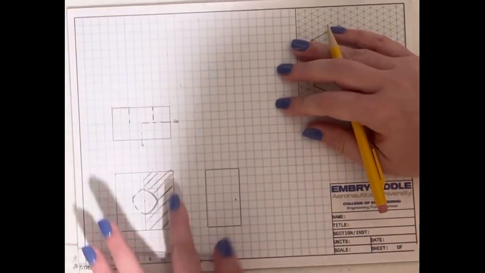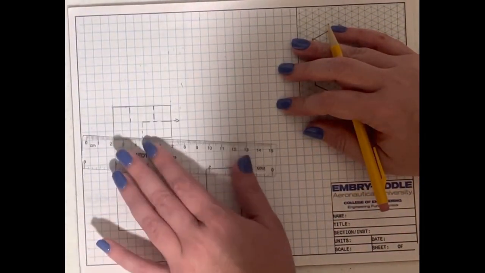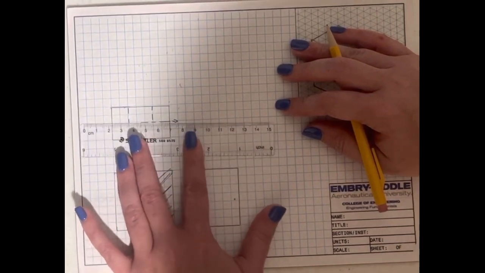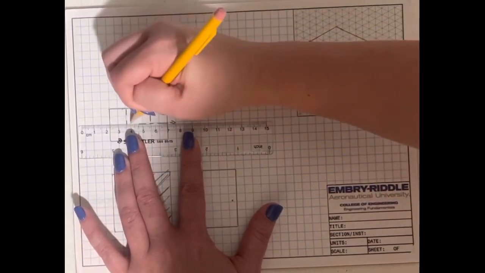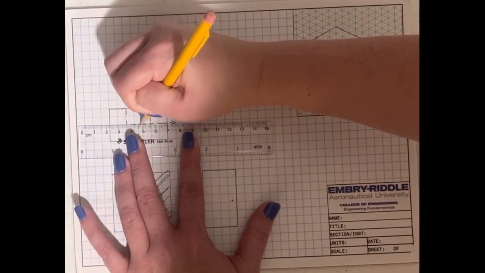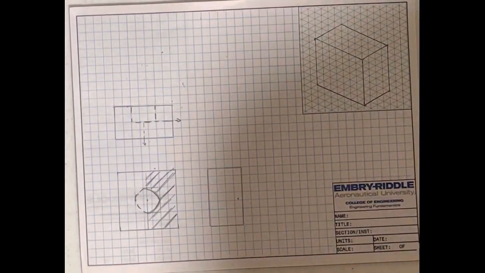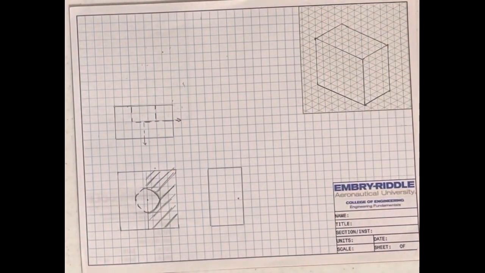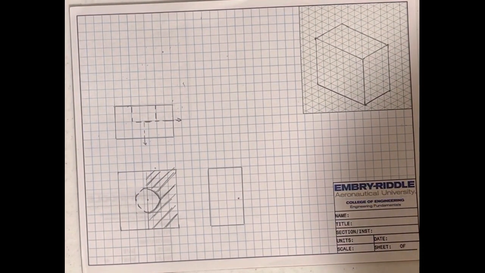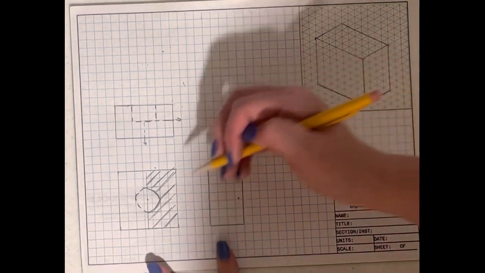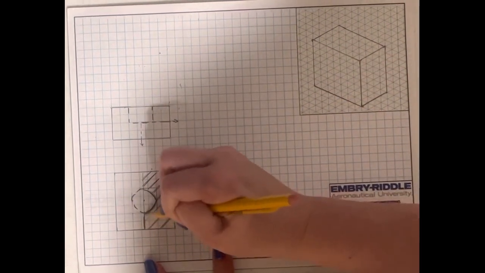But since our section is in the front, then in the back here, this would continue on to be a hidden line to show that feature. So just to clean this up, this would be a hard visible edge.